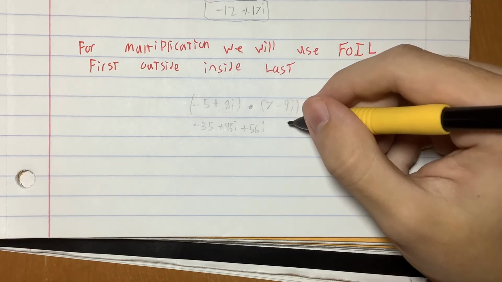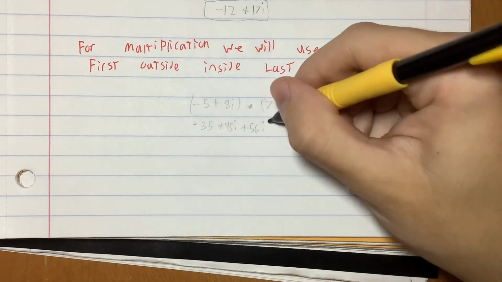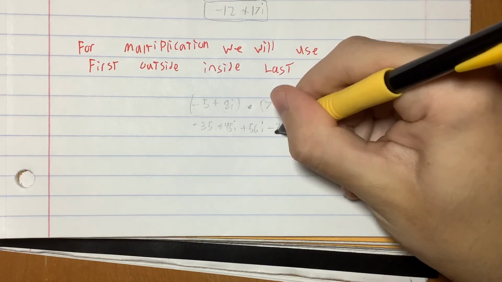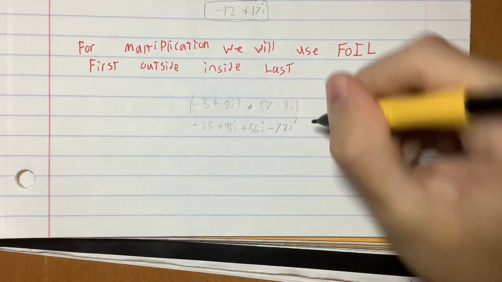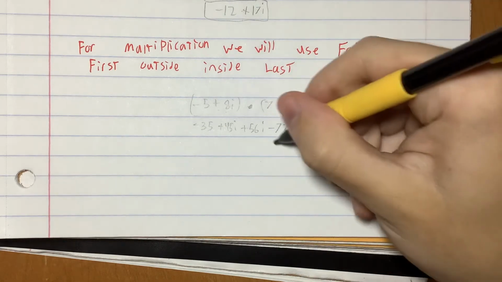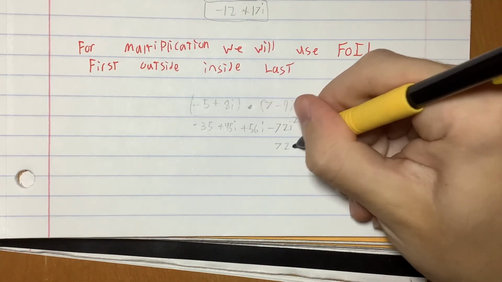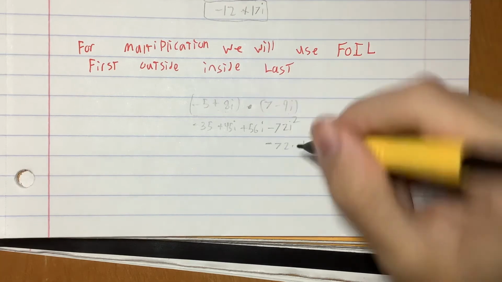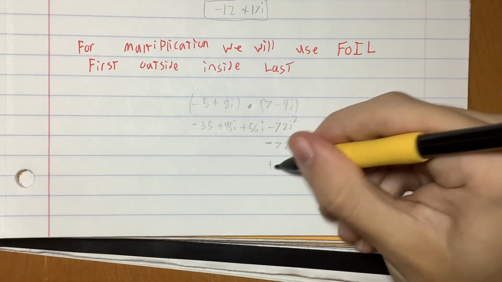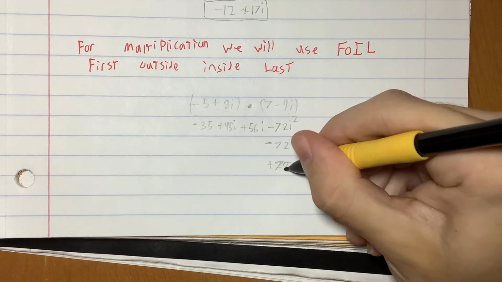Outside, negative 5 times negative 9i, so that'll be plus 45i. Inside, 8i times negative 7, that'll be negative 56i. So lastly, 8i times negative 9i, so that would be negative 72i squared. So i squared is negative 1, so it would be 72 times negative 1, but since it's also a negative, they'll cancel out and make it a positive 72.